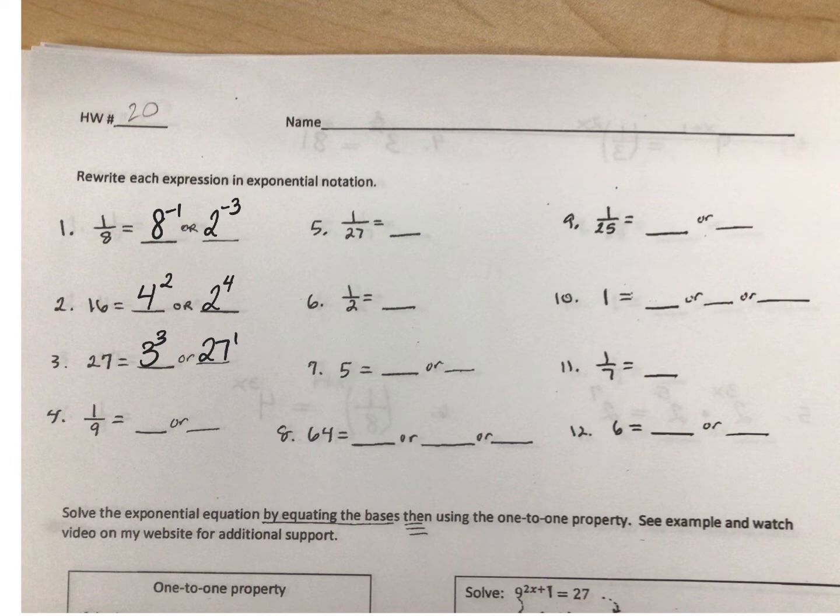All right, so 1/9. We can write 1/9 as what? 9 to the negative 1, or 3 to the negative 2. Could it also be 1/3 squared? Yes, right? So there's lots of ways you can think of it. 27: 3 to the negative 3. I also saw 27 to the negative 1. What about 1/2? 2 to the negative 1 power. 5: 5 to the 1.